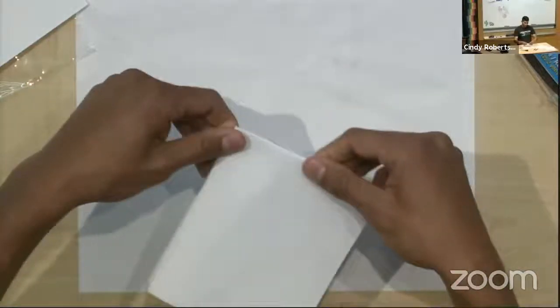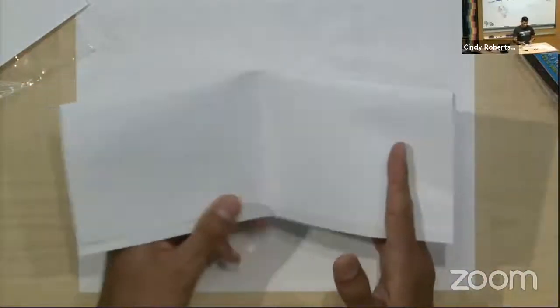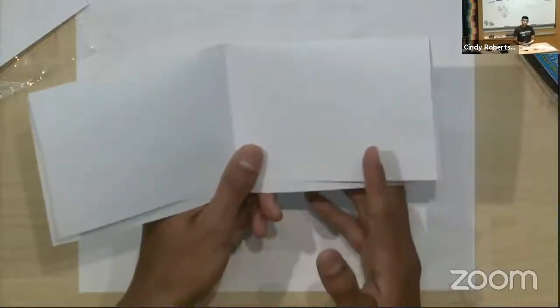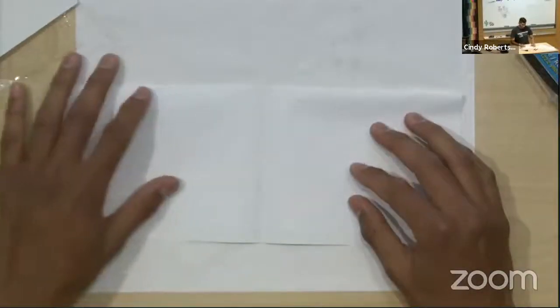This will be our center. So the next is we have to, and feel free to cut this however you want. You can cut out the edges to make it whatever length you want. I prefer my glasses big, so I leave it like this. But you can cut it however you want.